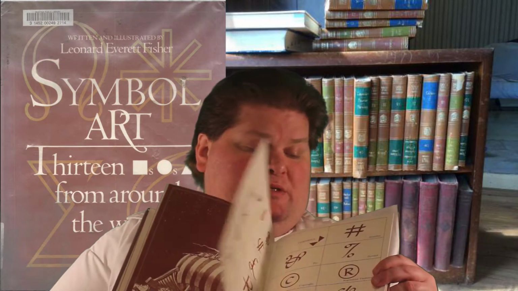You've got monochromatic images. I don't know if you can see this. This is a ship. This talks about business and trade. These are trade symbols that exist all over the world.